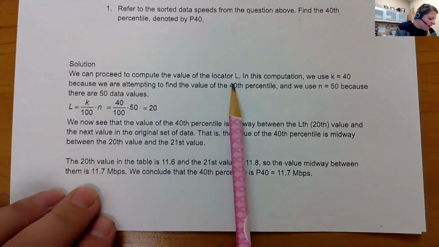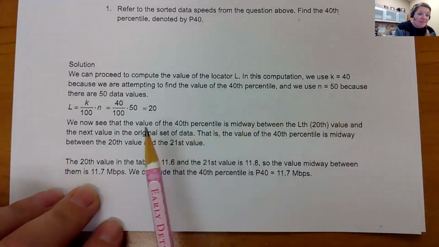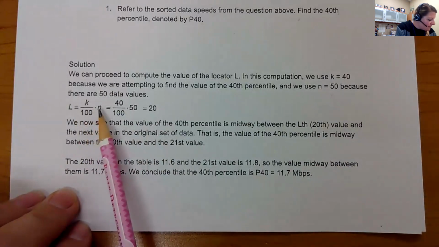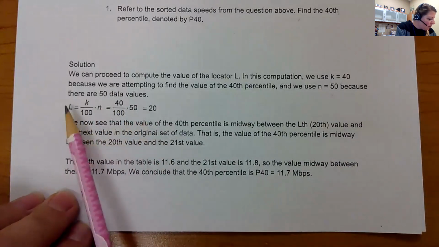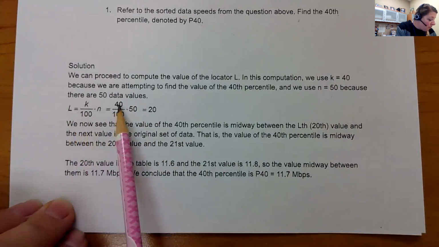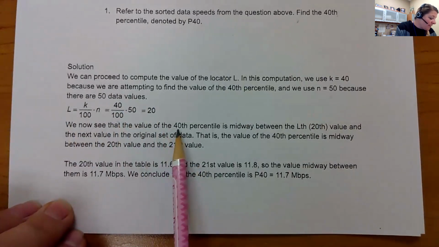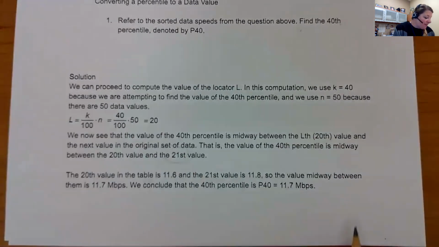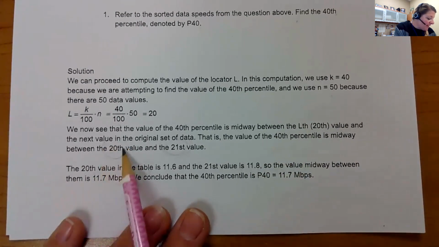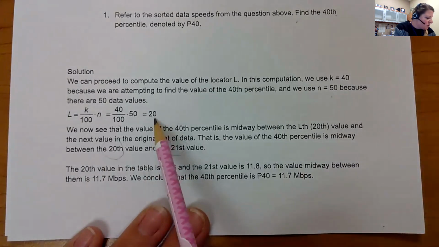We can proceed by computing the value L. We're trying to figure out which number is the 40th percentile. We have 50 data values in my example above. So you're thinking, what number divided by 100 times n, which is 50, where would we be? The 40th percentile out of 100 times the 50 gives me 20 numbers in. So the 20th number, and the next value would give us the 21st. So the 40th percentile is midway between the 20th and the 21st value.